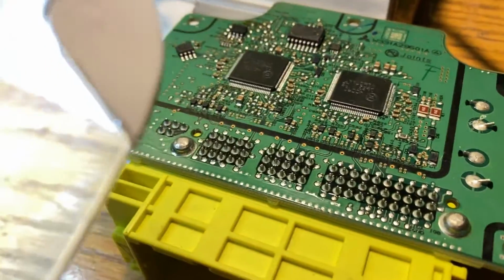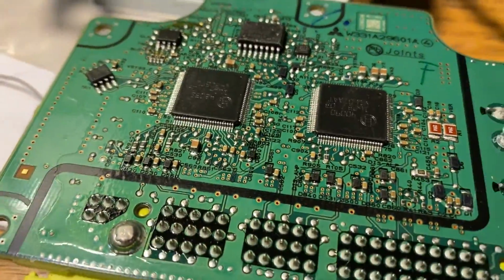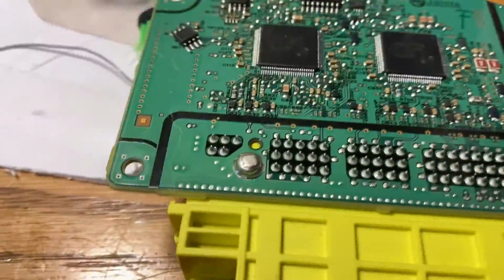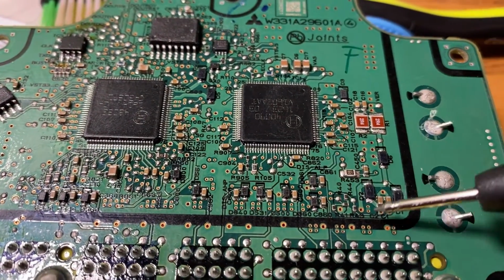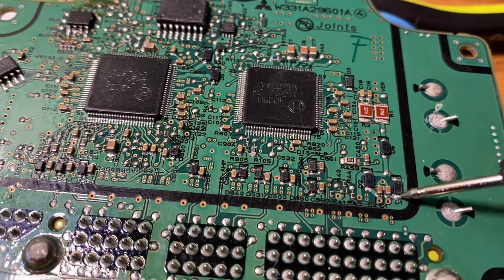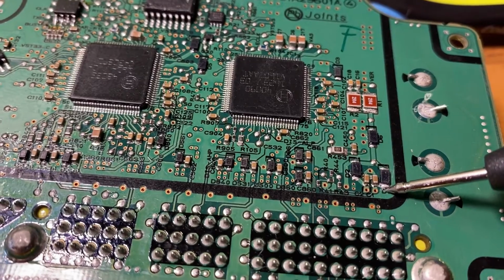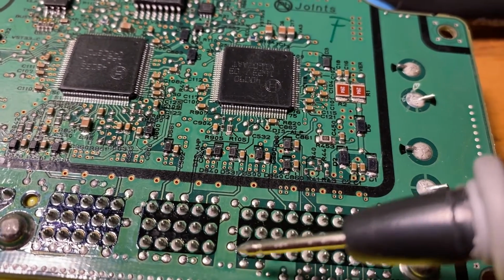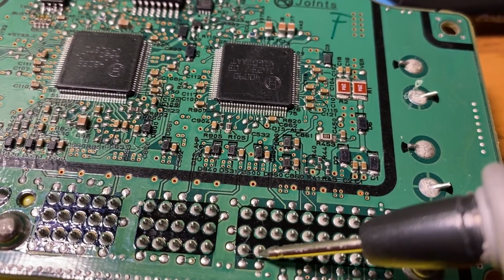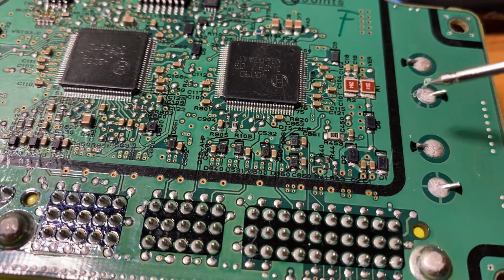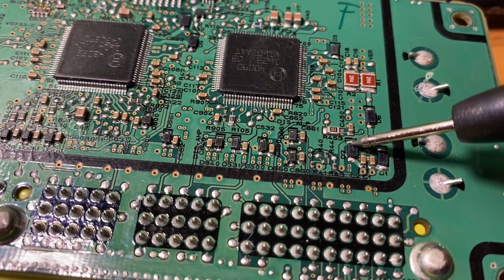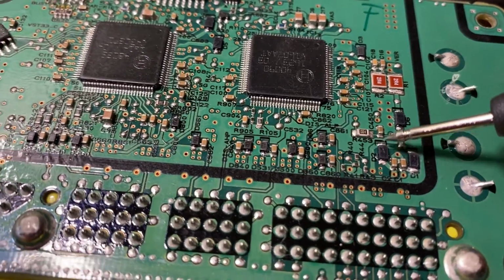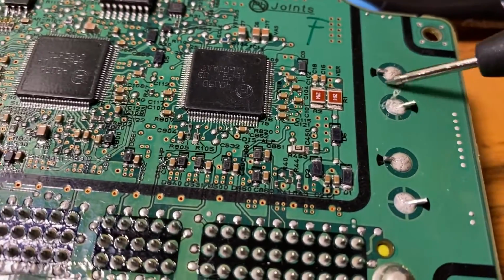Something interesting that I found: one of the diodes, right here, let me show it to you guys. This diode was not reading for some reason. When you follow this and that, this diode is not reading, and this diode also is not reading. What was interesting is this capacitor too.